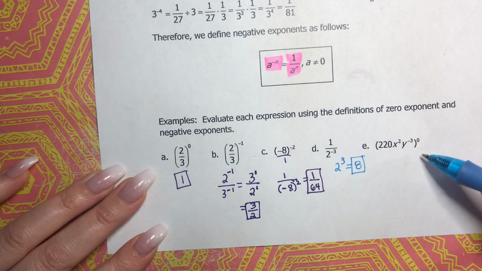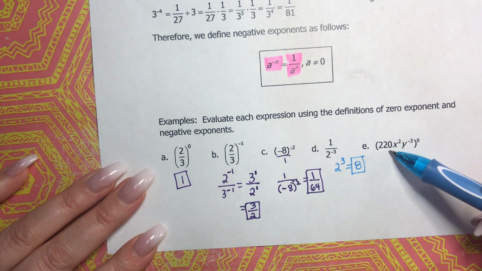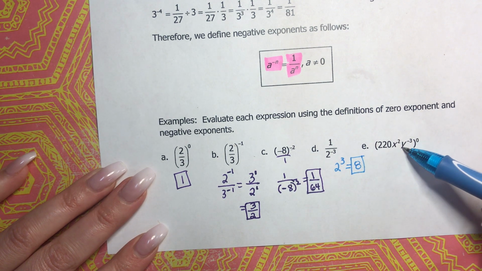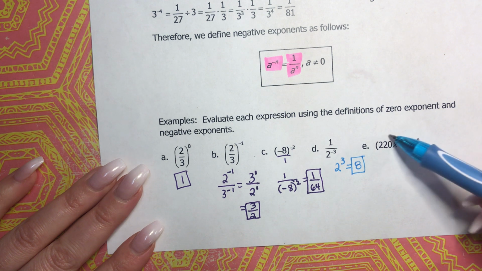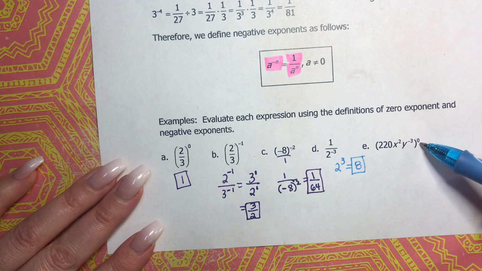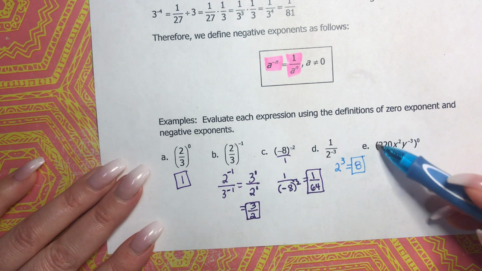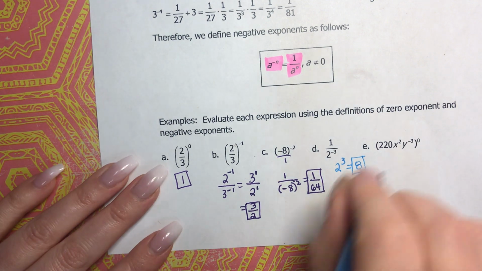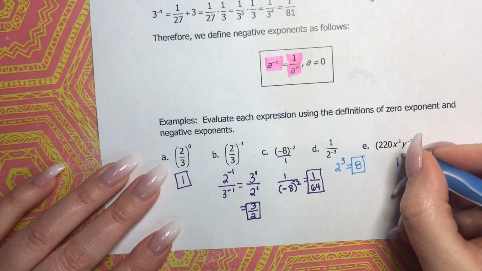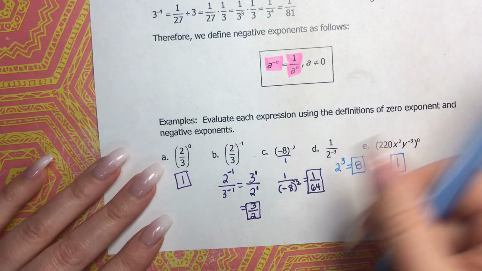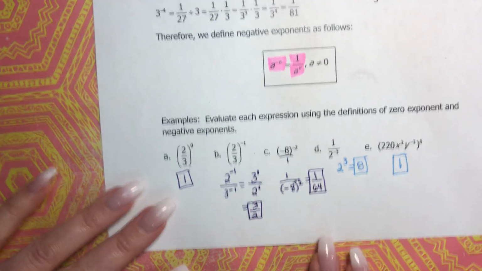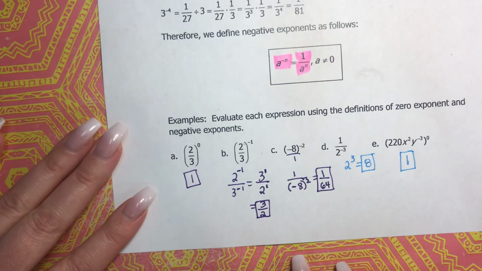And then on to E. We have 220 x squared y to the -3rd power, and all of that is raised to the 0 power. If anything is raised to the 0 power, we know that the answer is just 1. Perfect. Okay, so hopefully that's a good refresher for you from last week.